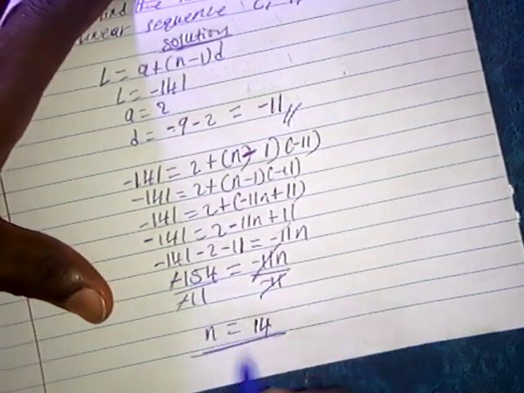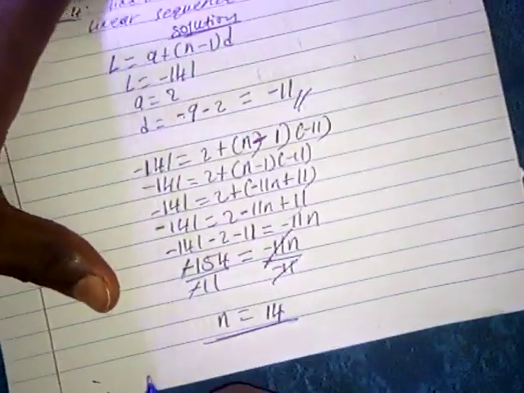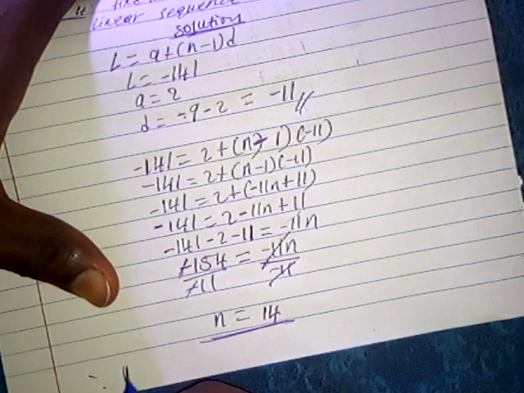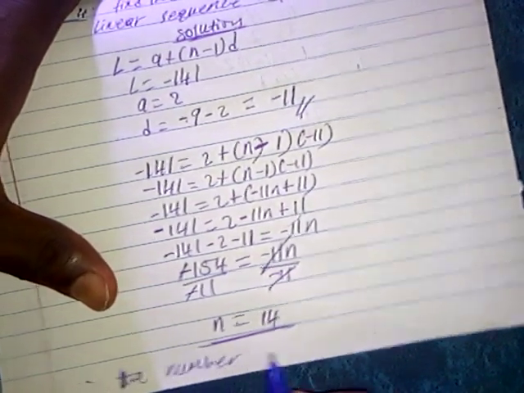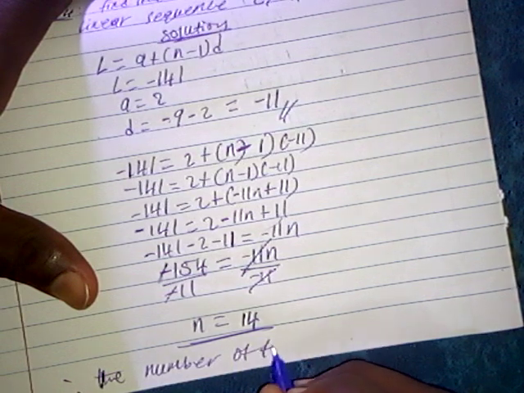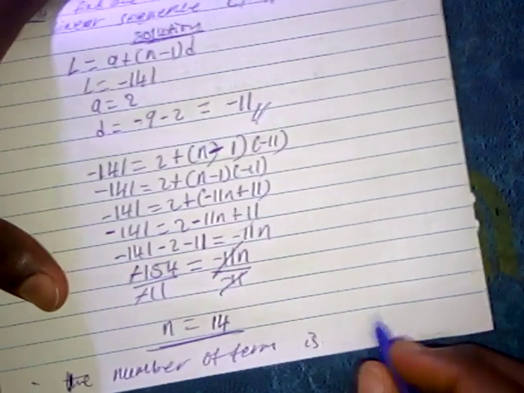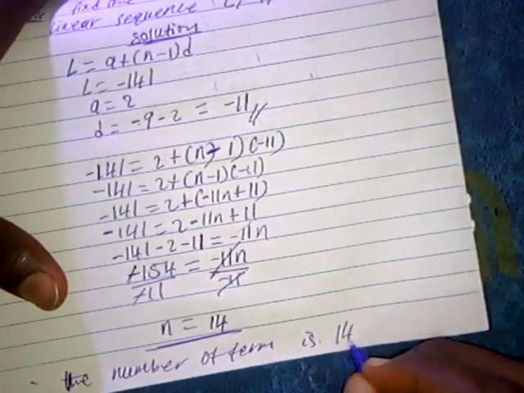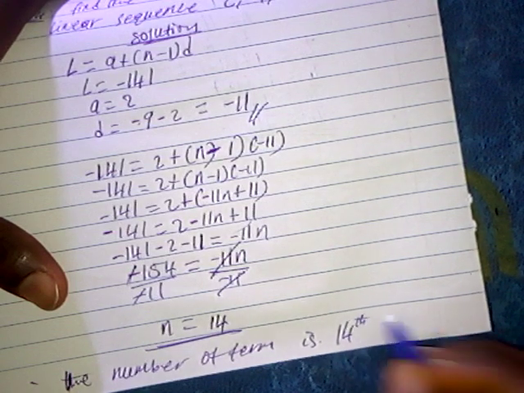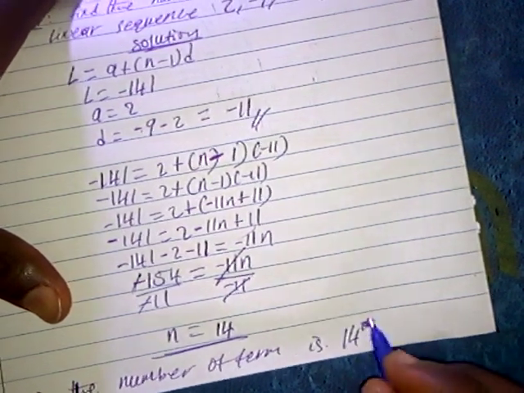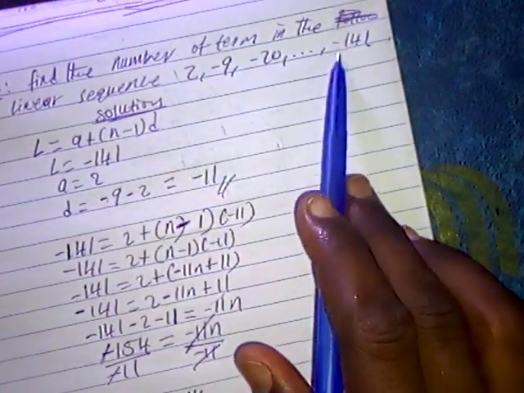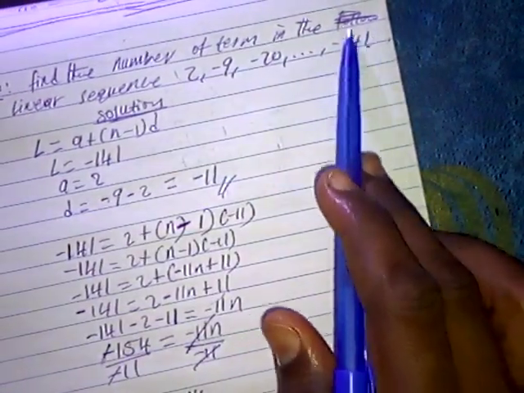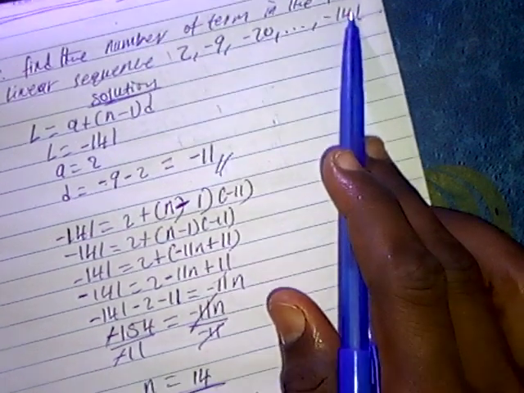So you can say that the number of terms is 14. Good. The number of terms is 14. So the 14th term gives you 141. So 141 is the 14th term. You get it?